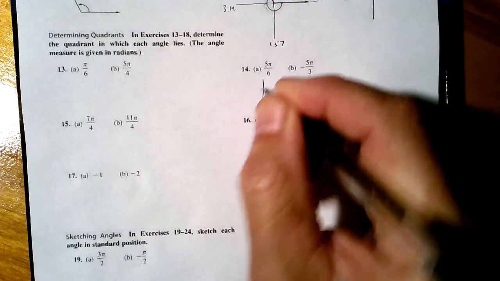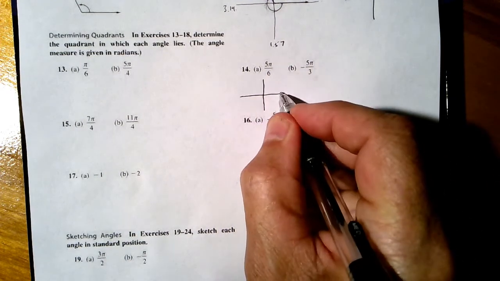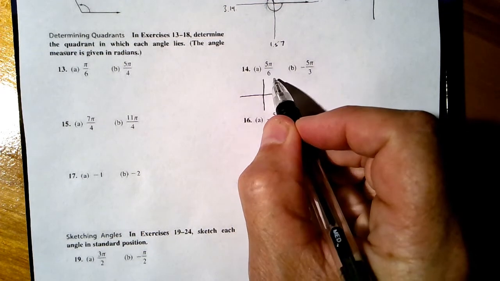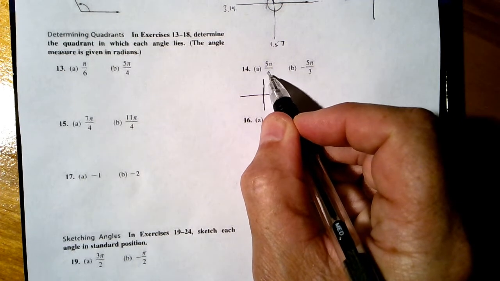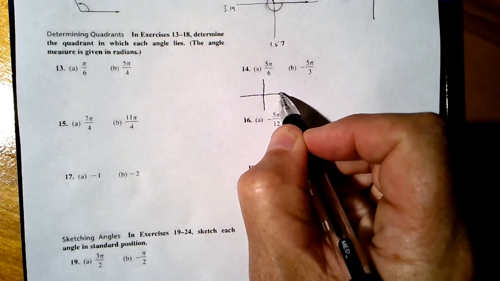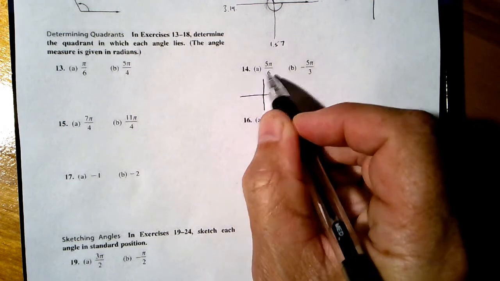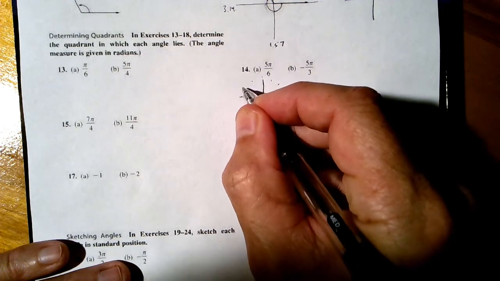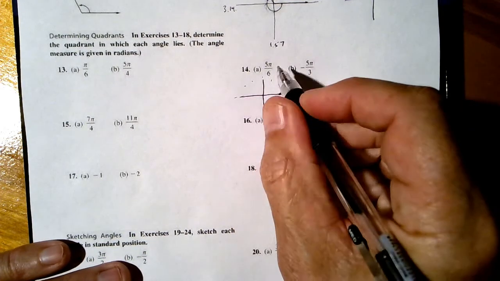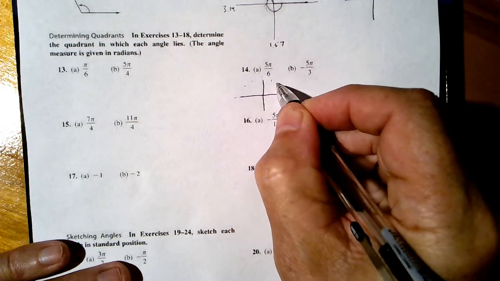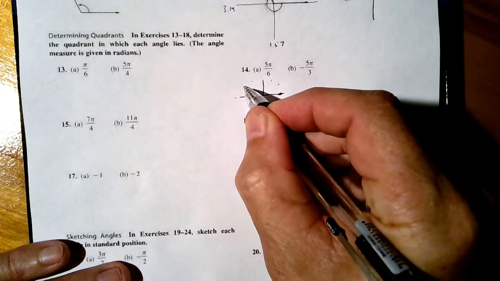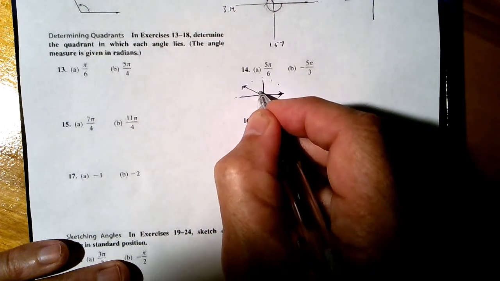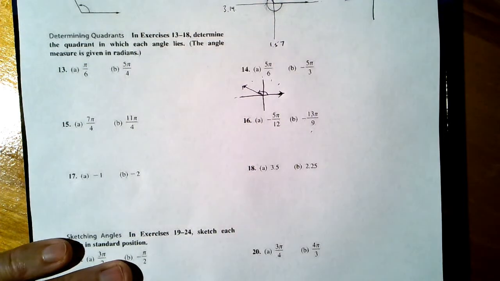So to create angles, we start on the x-axis in the positive direction. And now I'm going to rotate 5π/6. Now this denominator is key to me. That means it takes 6 steps to get halfway around the circle. So it would be like this: 1, 2, 3, 4, 5, 6. It's just 6 steps, and we want 5 of those. 1, 2, 3, 4, 5. So we are over here, and the angle that we're dealing with is there.